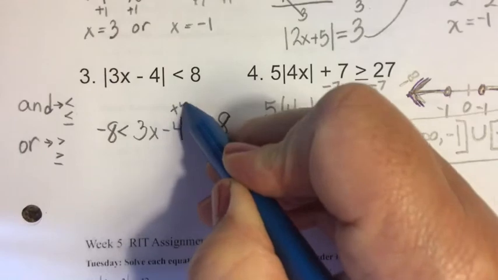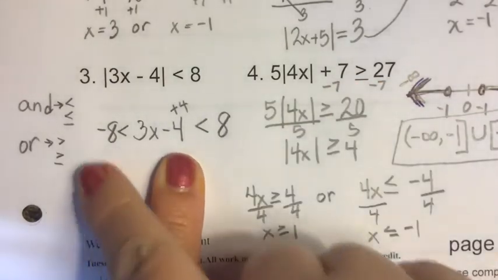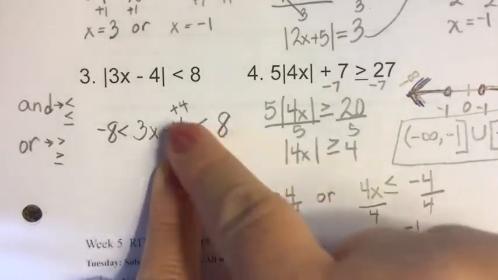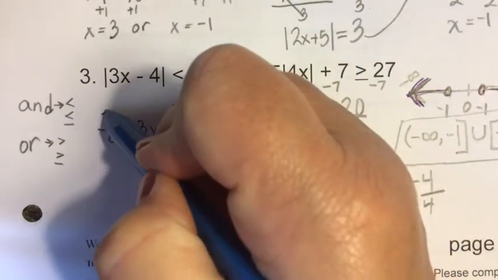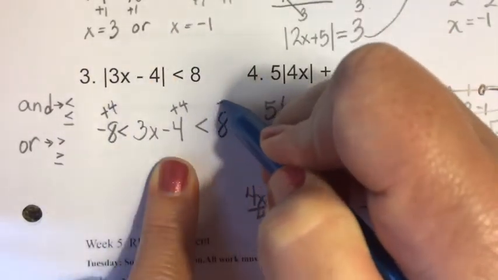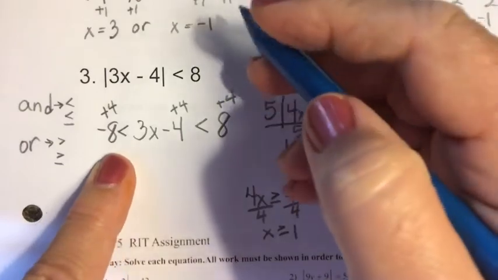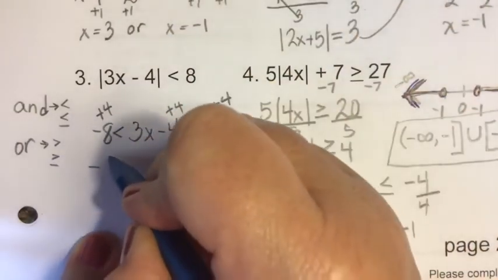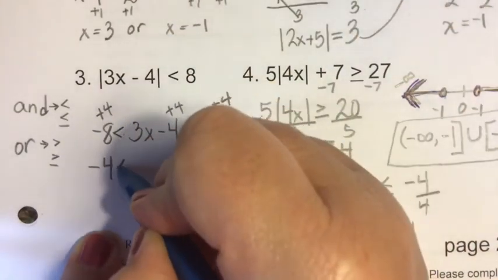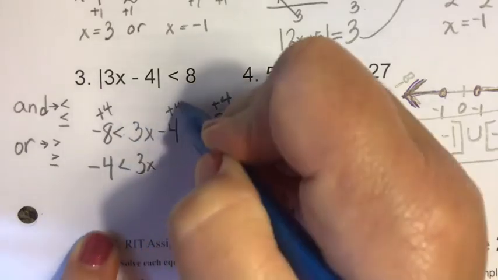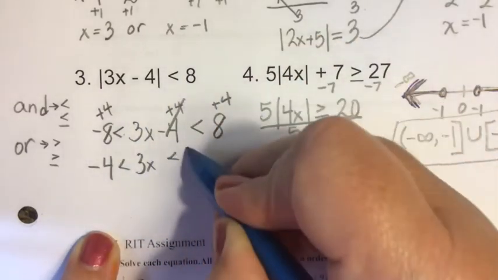To solve this, I'm going to add 4 to each part of the problem. Add 4 to the middle, to the far left, and the far right. Negative 8 plus 4 is negative 4, less than 3x, this is gone, less than 12.